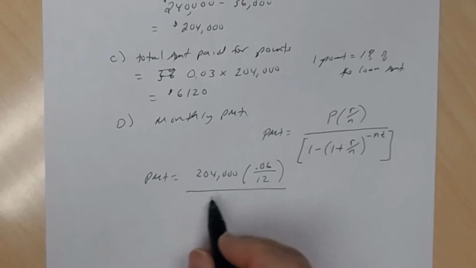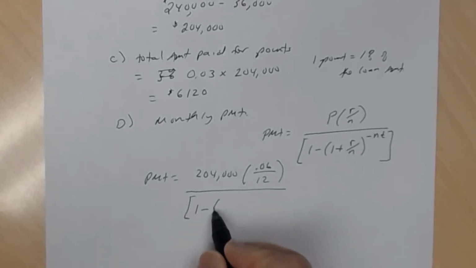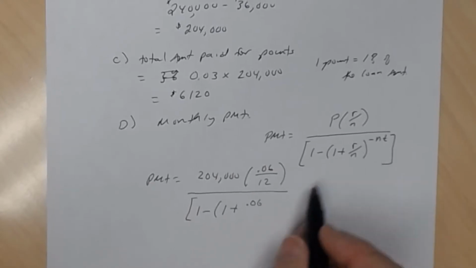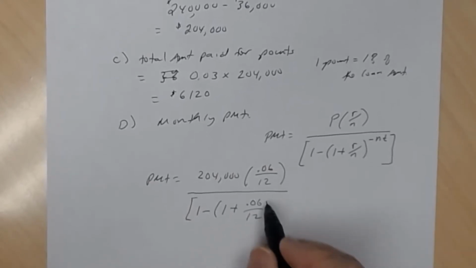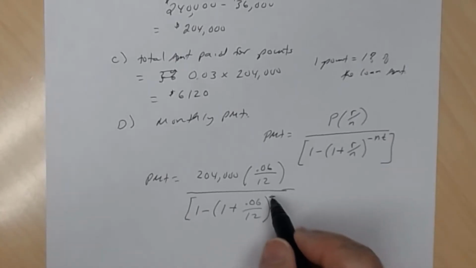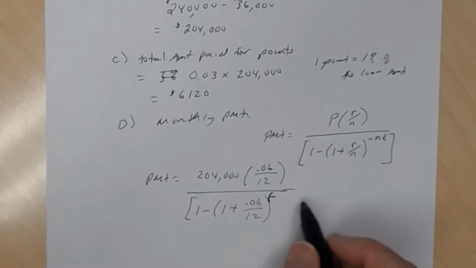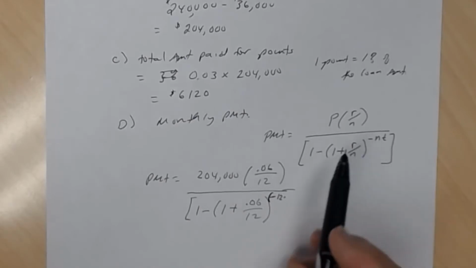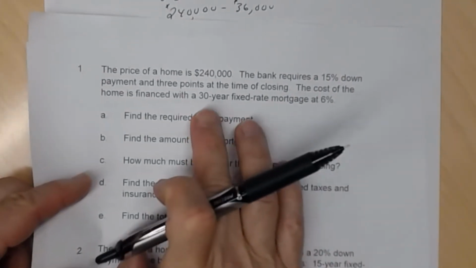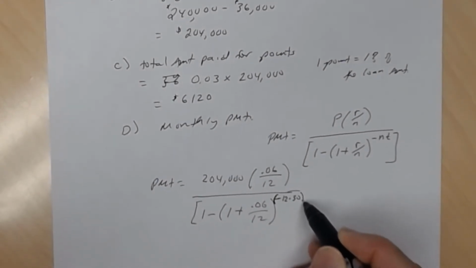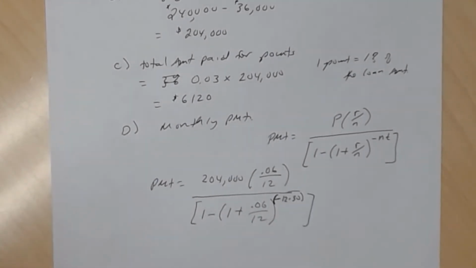Then you're going to say divided by 1 minus, in parentheses, 1 plus 0.06 divided by 12 again, raised to the negative N, and remember we used parentheses here. Negative 12 times T, and T here is 30 years. Close the parentheses and then the bracket.